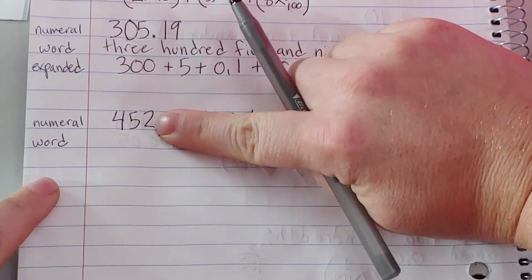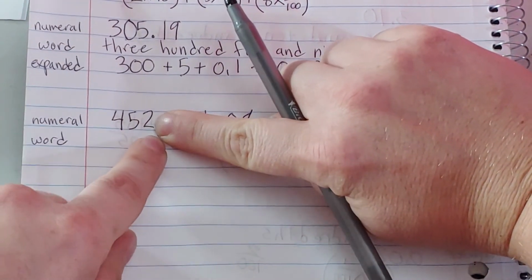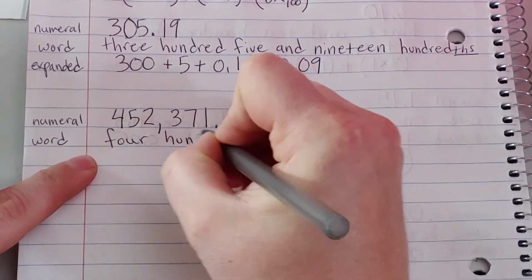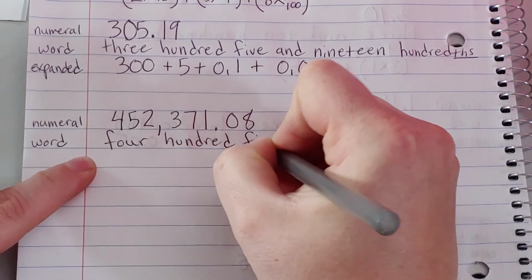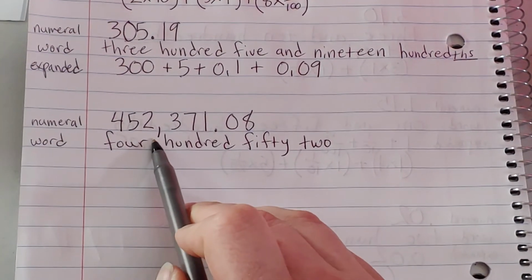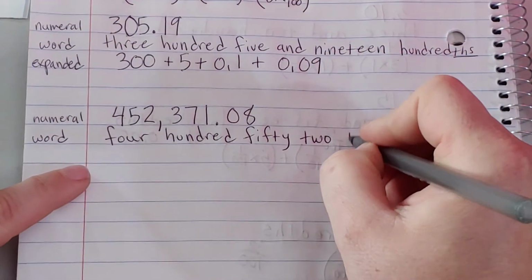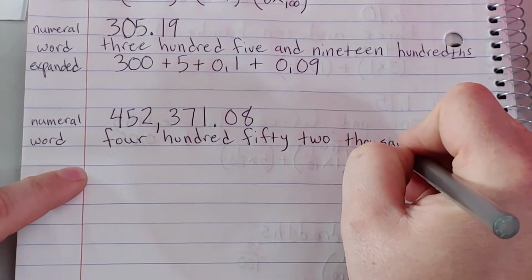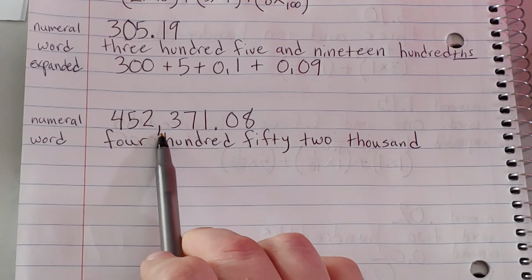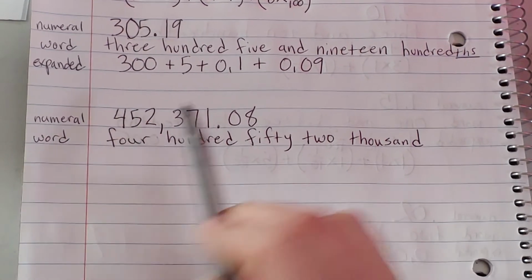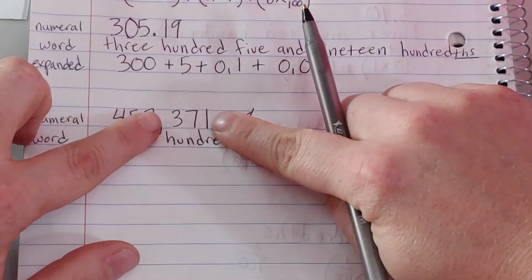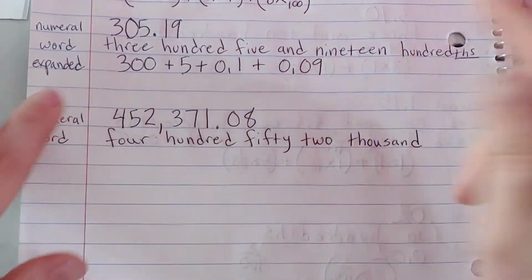Let's just look at this part. This says 452. I'm gonna write that. 452. Now I'm at the first comma. I know that that is 1,000. Notice that I don't say 400,000, 50,000, 2,000. The word 1,000 only comes at that comma. 452,000. This next group says 371.